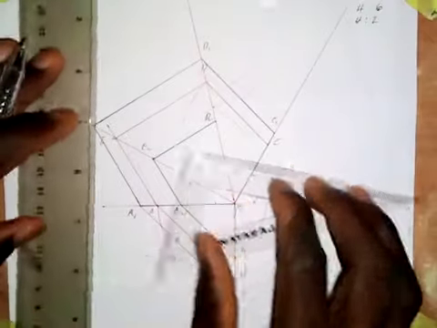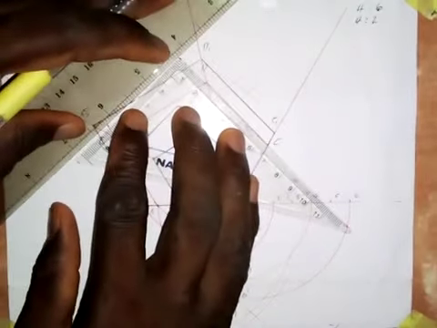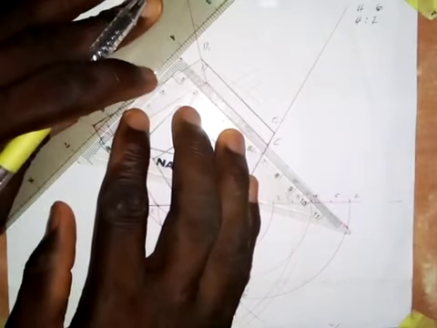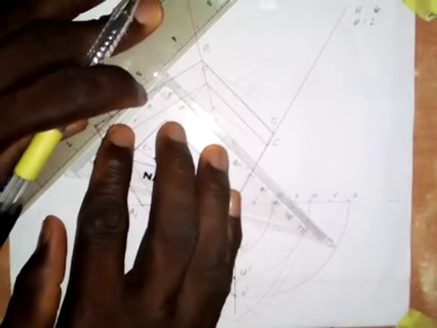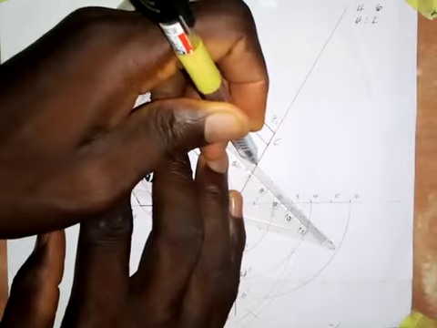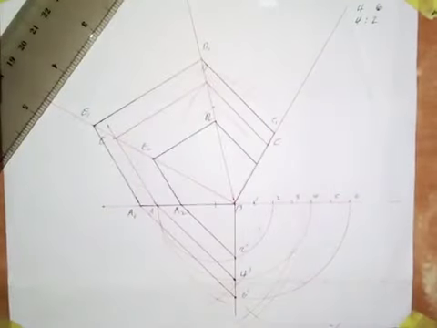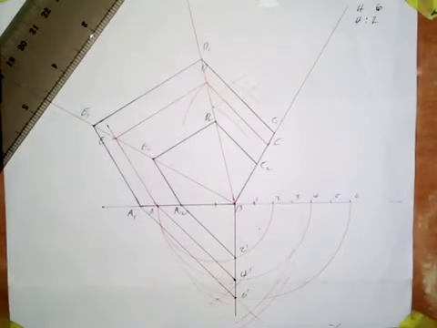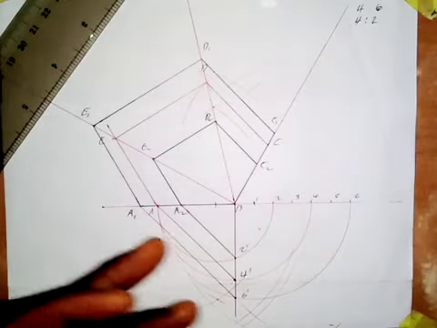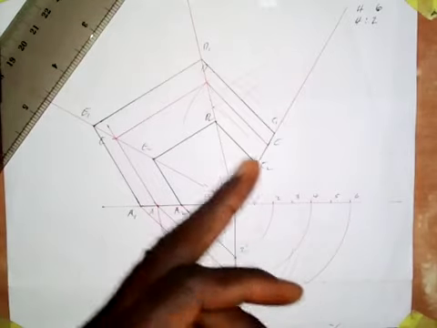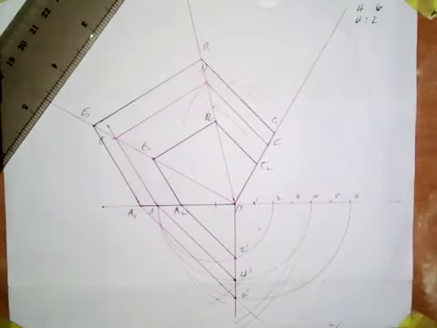Then I will set my set square along CD like this. Then I will bring it inward like this to D2. Then I will draw this line. Okay, so this point here is C2. All right, so this is the reduction, and the reduced figure is A2, B, C2, D2, and E2. That is the reduced figure.